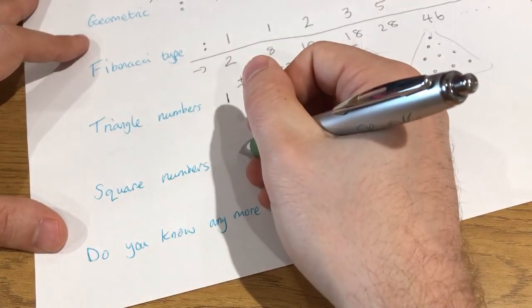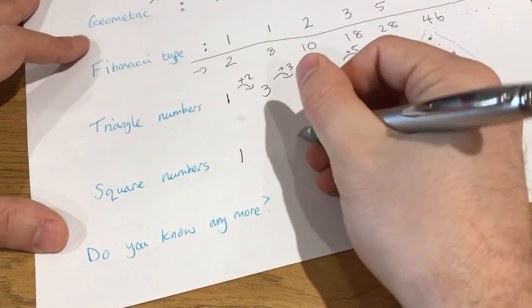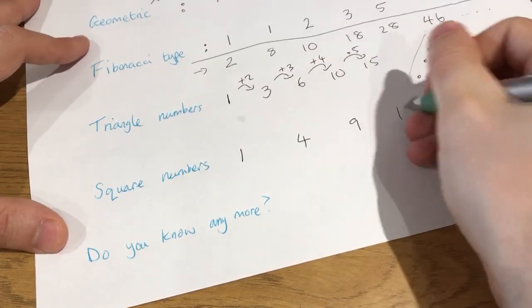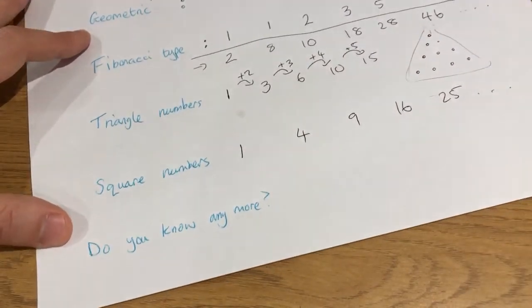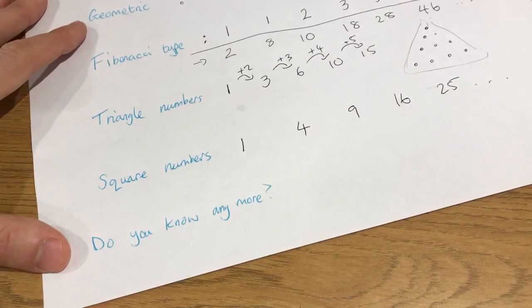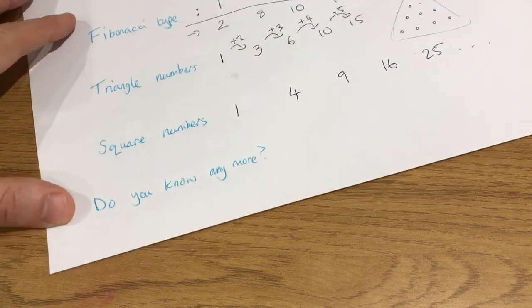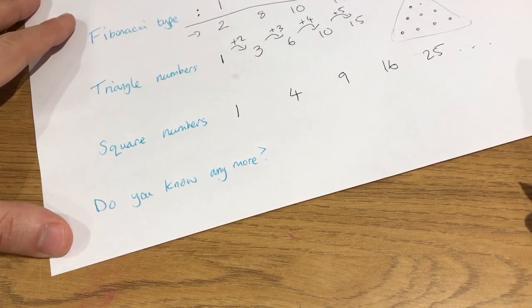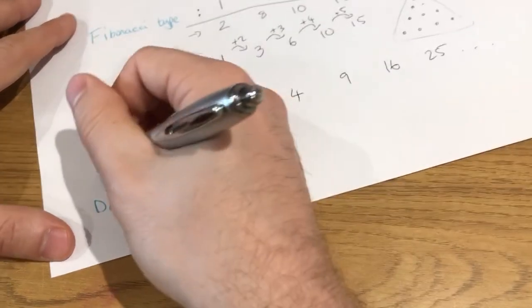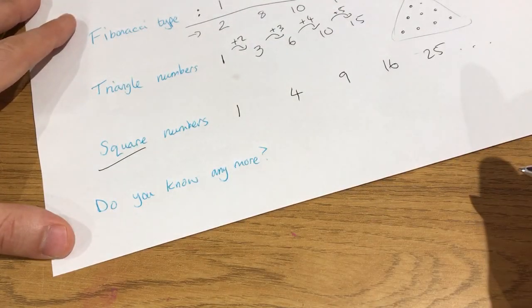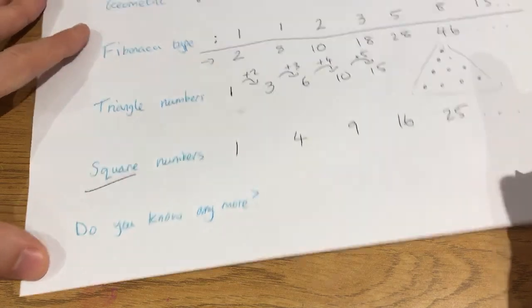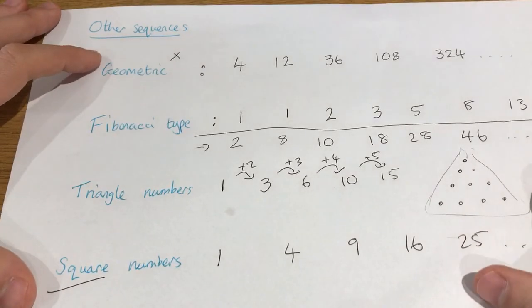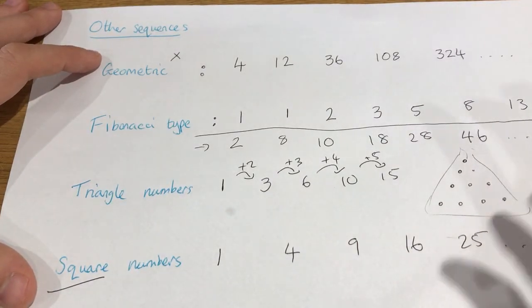Square numbers, I think you know. 1 times 1, 1. 2 times 2, 3 times 3, 4 times 4, 5 times 5, and so on. Do you know any more? Okay. There are quite a few, some basic ones, odd numbers, even numbers. Of course, with square numbers, I think you probably guess what the next one to look at would be. But that's everything you need for the sequences test. Good luck.